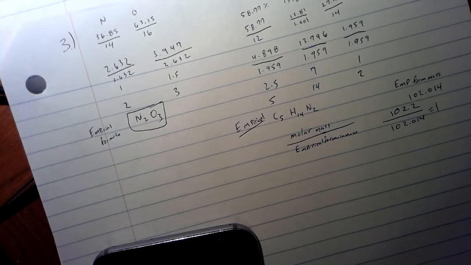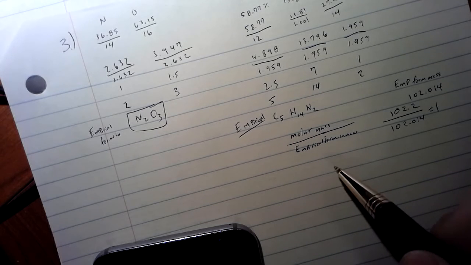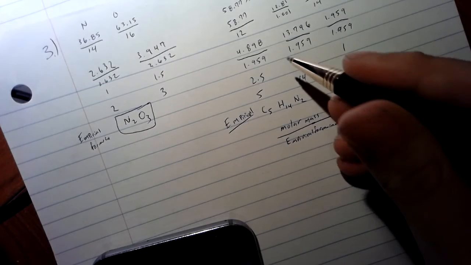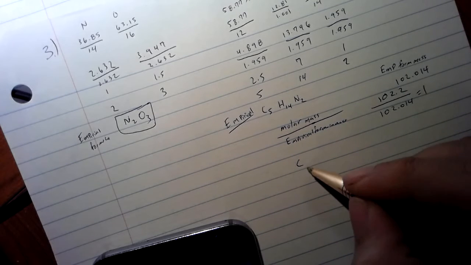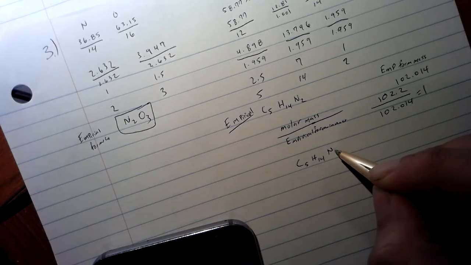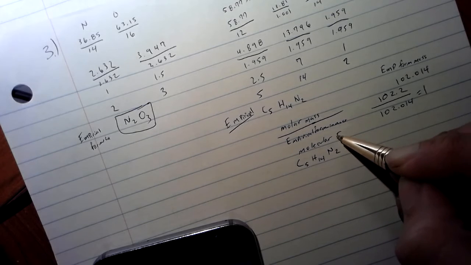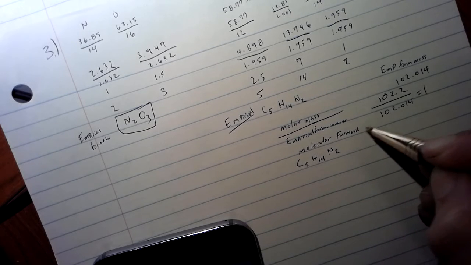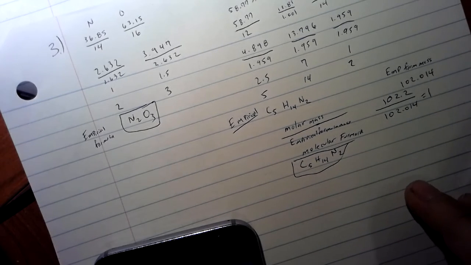What that tells us is that we use this number, multiply all of these by that. So in this question, our empirical formula is the same as the molecular formula, since we're multiplying the subscripts by 1. So essentially all the numbers stay the same. So then this is the molecular formula. This is a coincidence, but it happens where the empirical formula is the same as the molecular formula. Alright, so we got that.